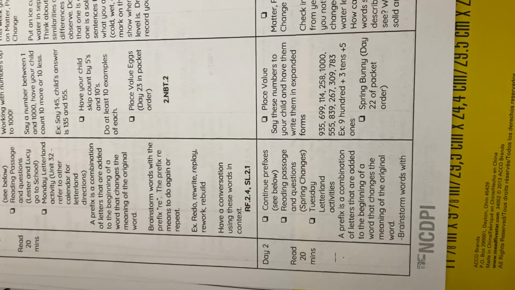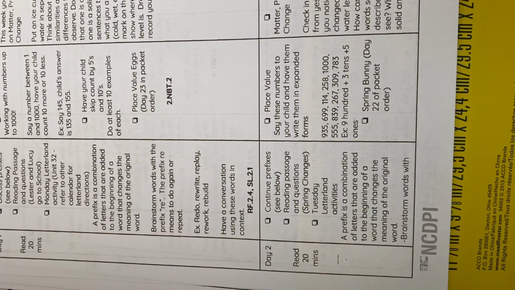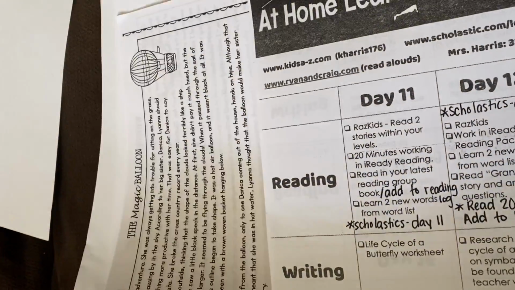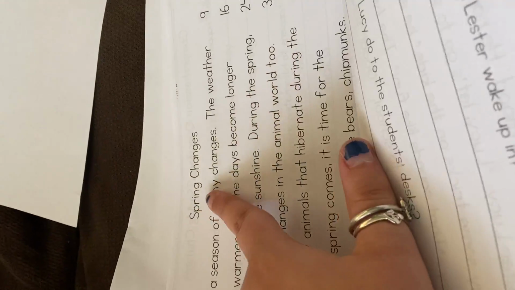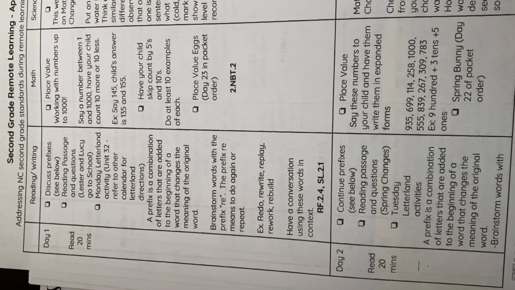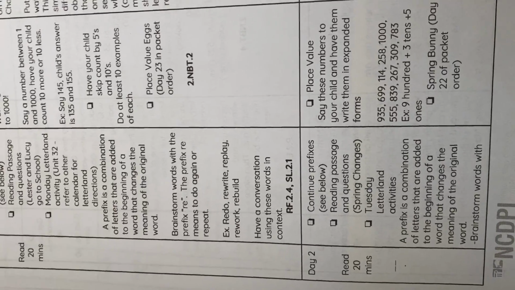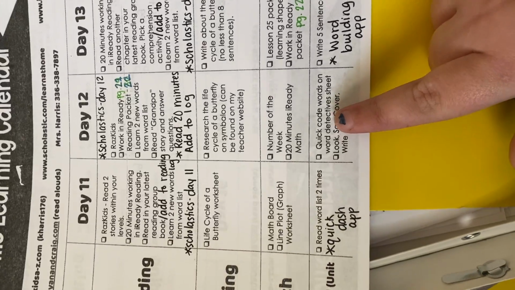So let's look at day 2. Reading passage and questions, spring changes. So I'm going to go through here and find a reading passage that says spring changes. Okay. And then it says Letterland Tuesday activities, which would be the second day of Letterland. Quick code words, looks they cover right. All right. And then these are more conversations you're going to have with your child.